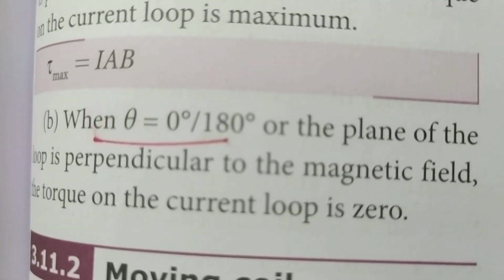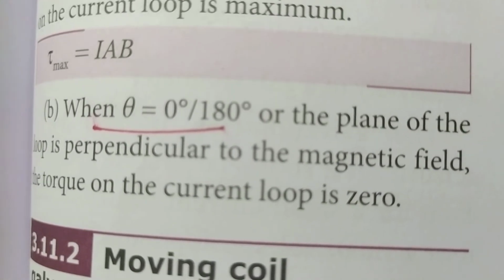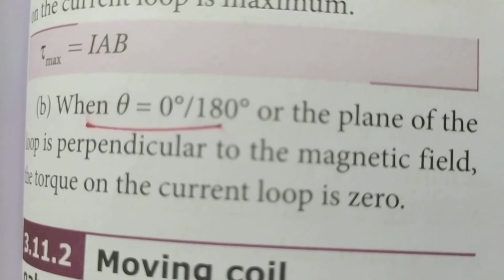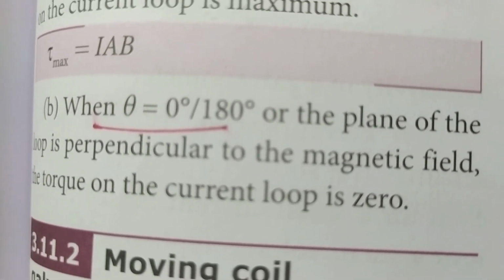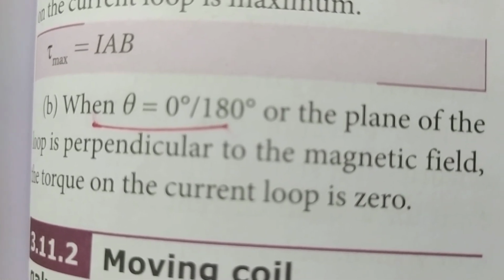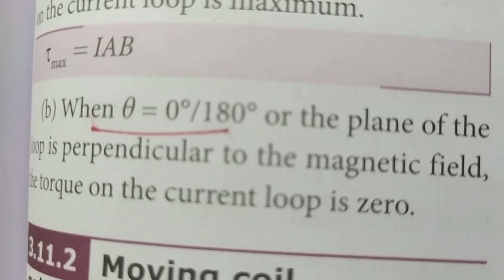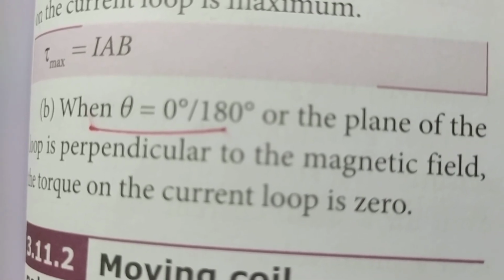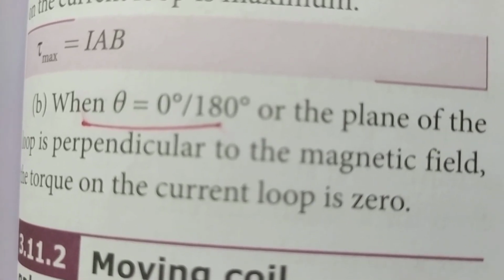When theta is equal to 0 or 180 degree, then the plane of the coil is perpendicular. In this case, the torque becomes 0, because the angle is 0 or 180 degree, and sin 0 will become 0. So this is about torque on a current carrying loop in a magnetic field. Hope you understand, girls.